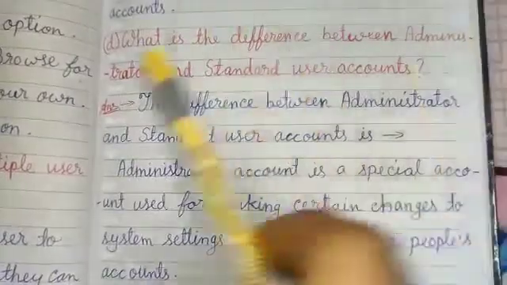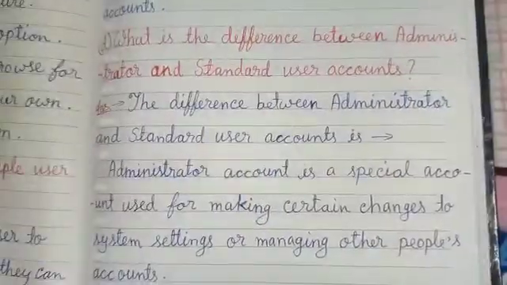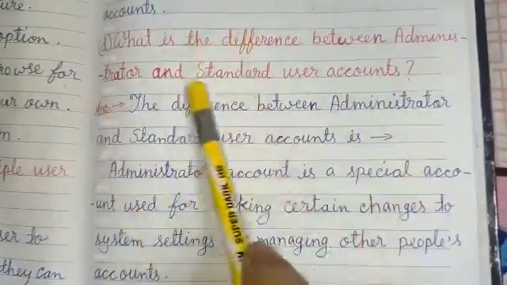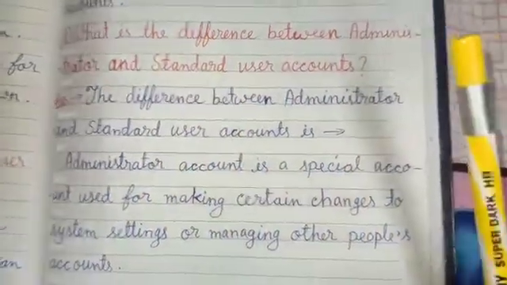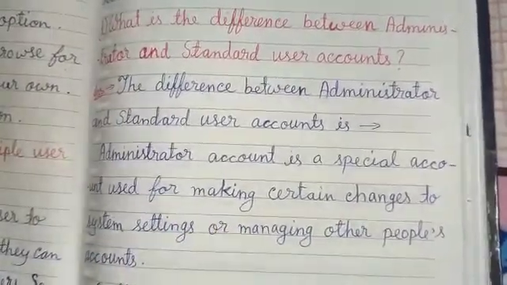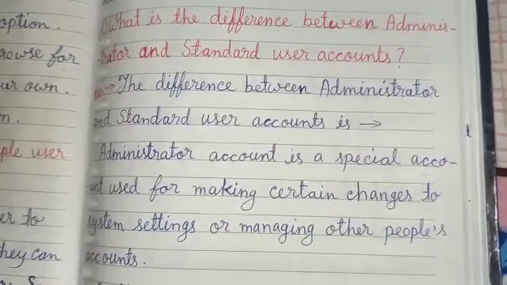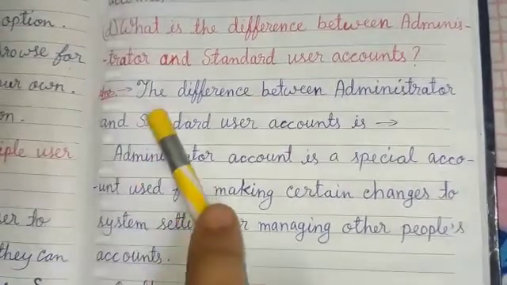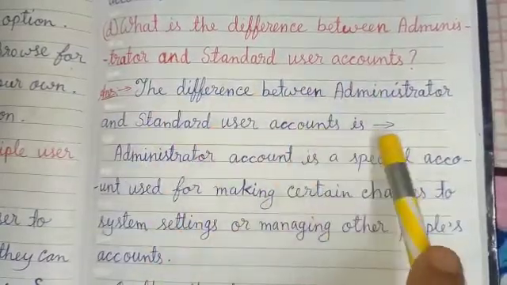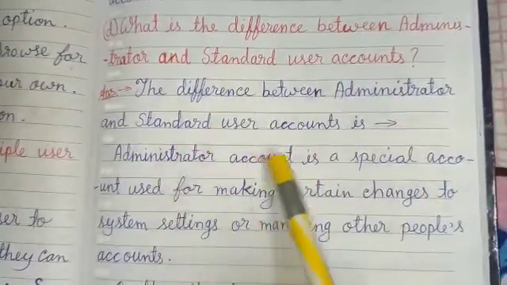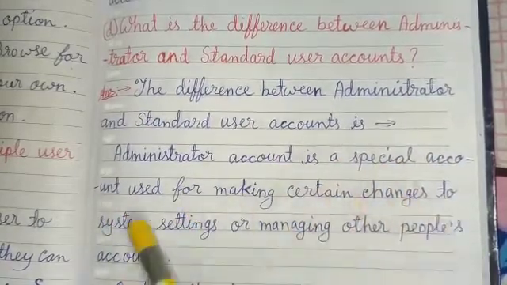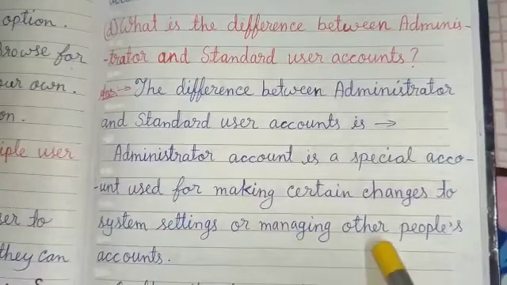So number D. What is the difference between administrator and standard user accounts? We have to discuss the difference between administrator and standard user account in this question. An administrator account is a special account used for making certain changes to system settings or managing other people's accounts.